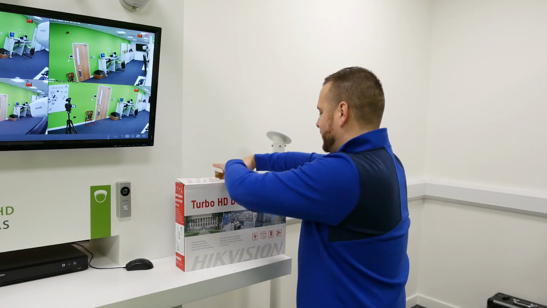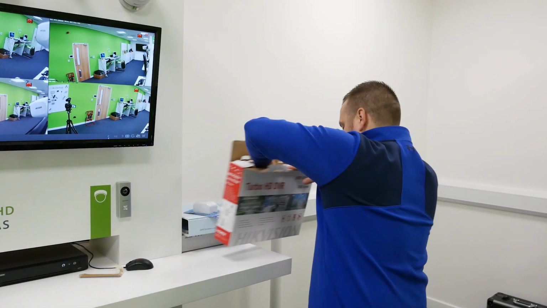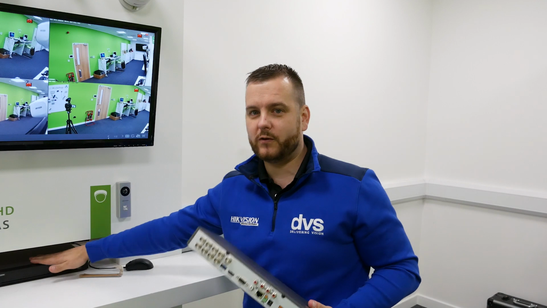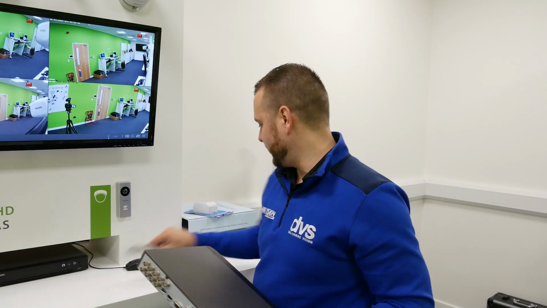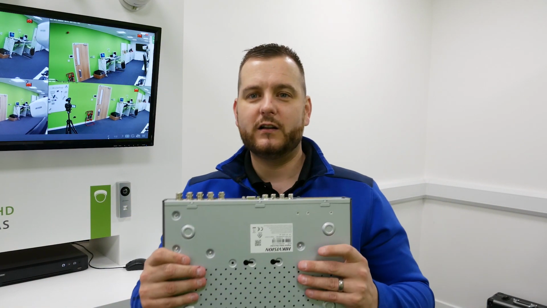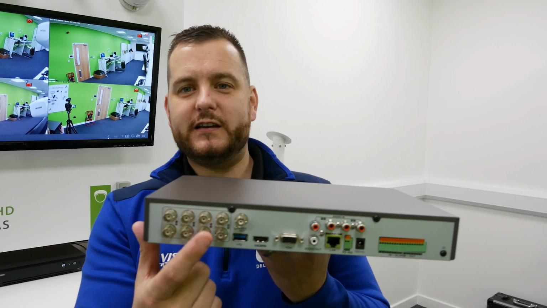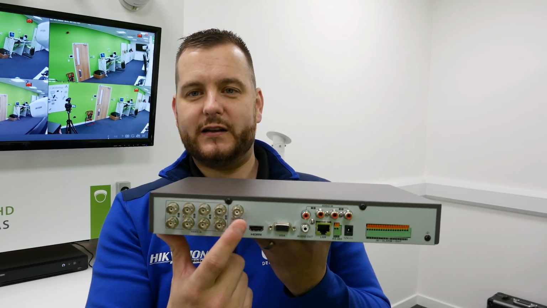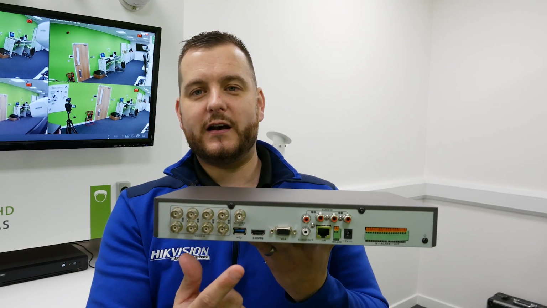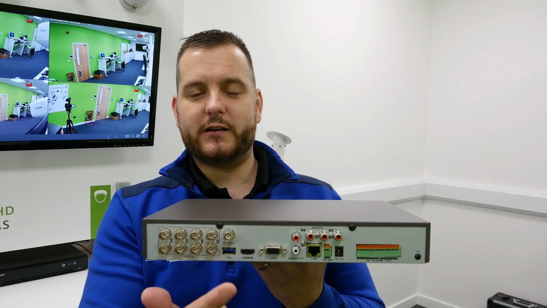The DVR itself. So this is the 8 channel HUHI. So this is quite a small unit. You can see I've got one fitted there. Very, very small and neat unit. It's an 8 channel. We do a 4 channel, 8 channel, 16 channel in the IDS. On the rear of the unit, you've got your 8 BNCs plus your CVBS BNC output. You've got your HDMI. You've got your VGA, your USB port.